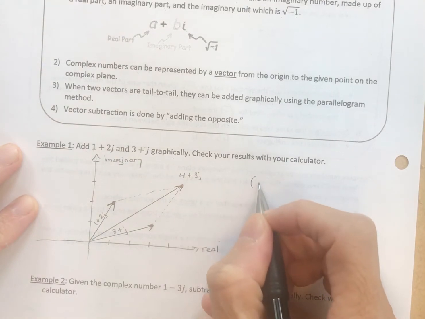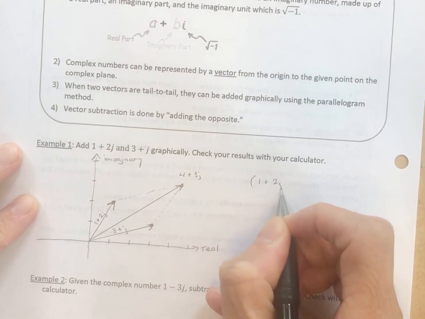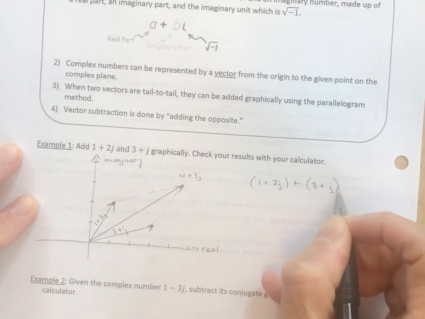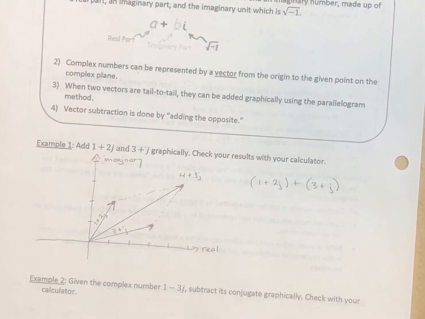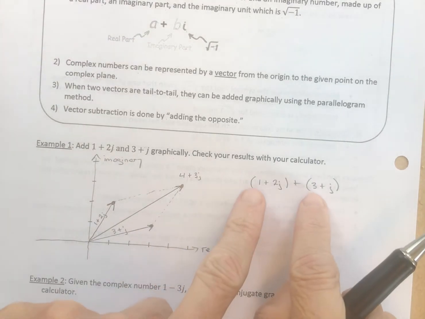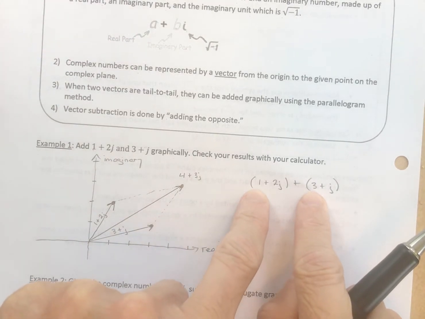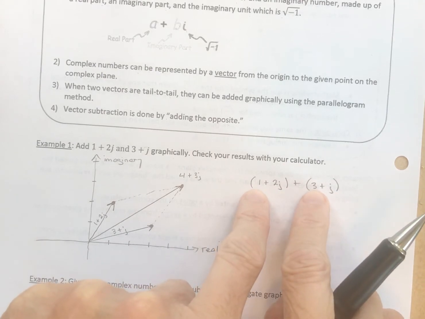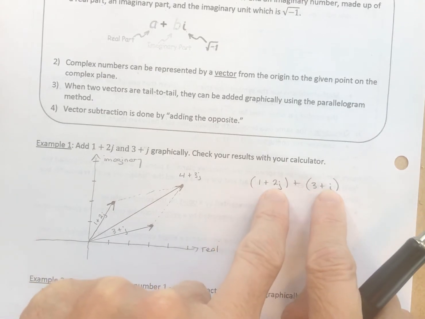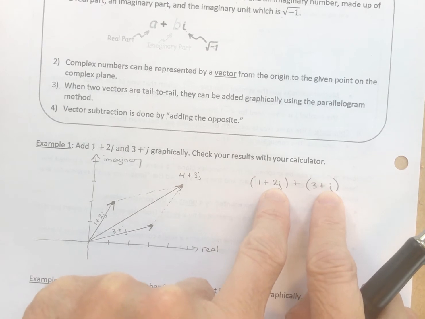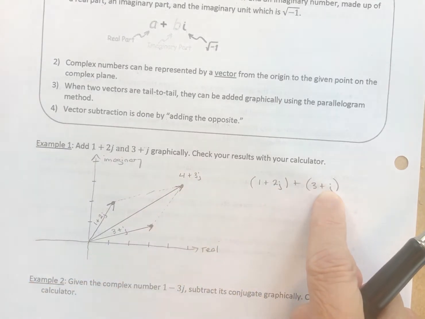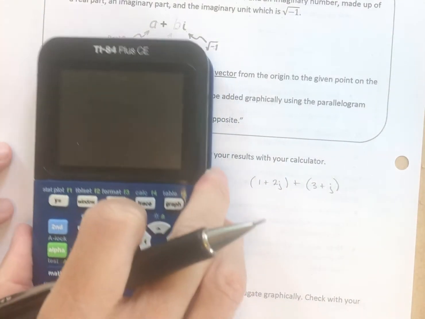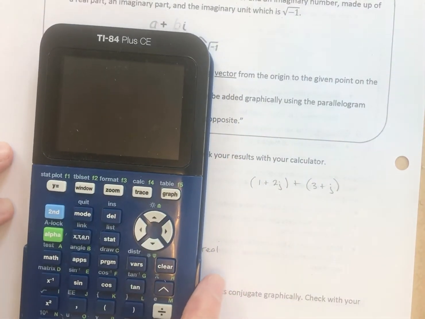So let's see, what is 1 plus 2j plus 3 plus j? Now, for those who recall how to add vectors, you add the real parts and you add the imaginary parts. You can see this is 4, 1 plus 3, and 3j, 2j plus 1j, and you get 4 plus 3j. That's how you do it algebraically without a calculator. Let's pull out our calculator and see how it's done.